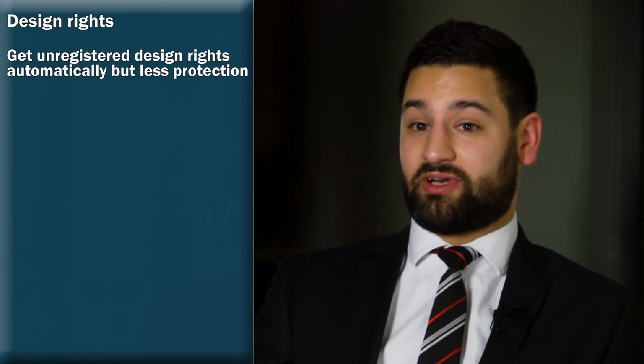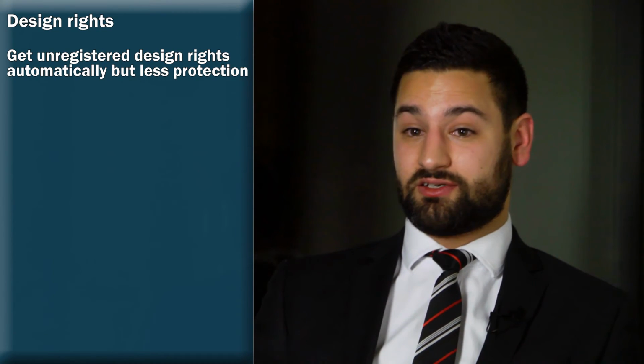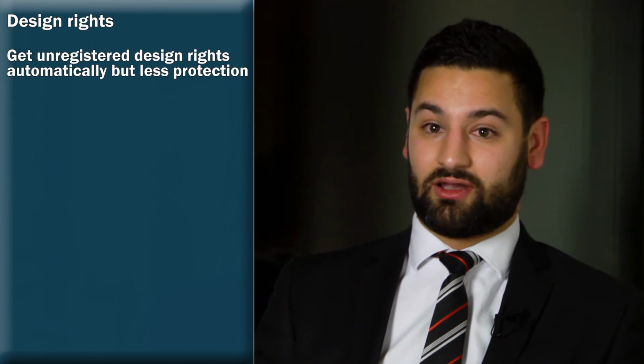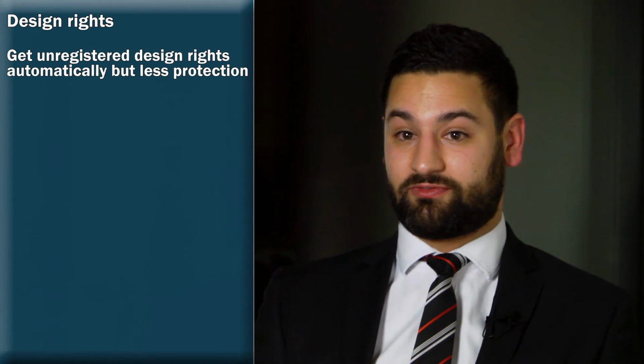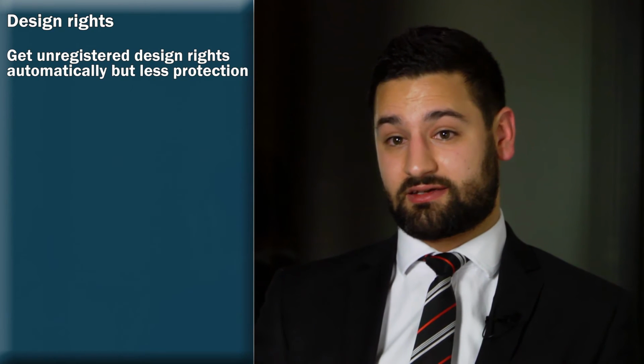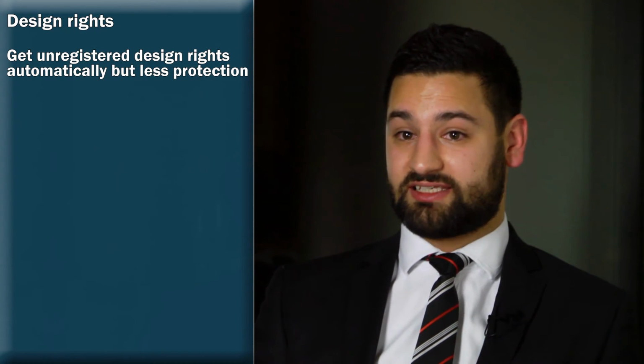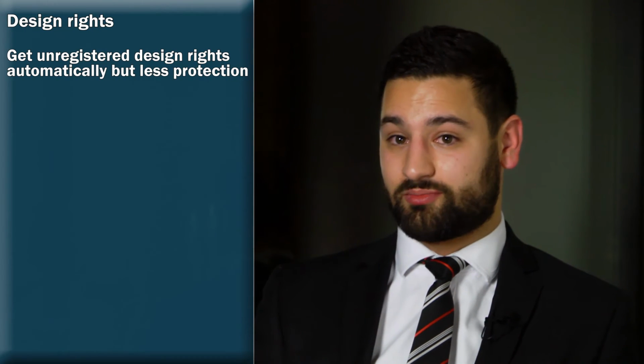You may need to prove when you created the design, and to do this, you can file copies of the design and drawings or photos with the bank or your solicitor. You can even send them to yourself by registered, dated post and keep the envelope unopened.